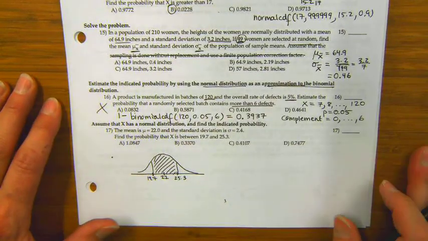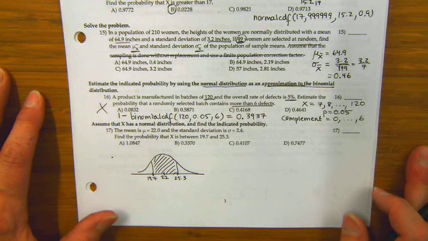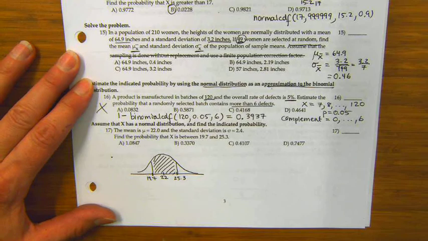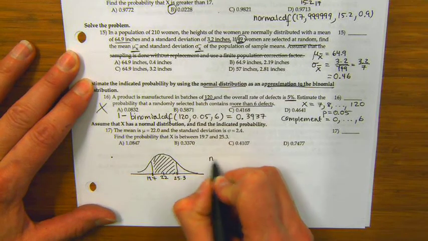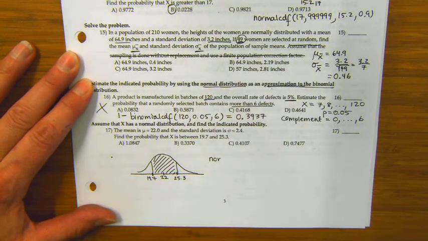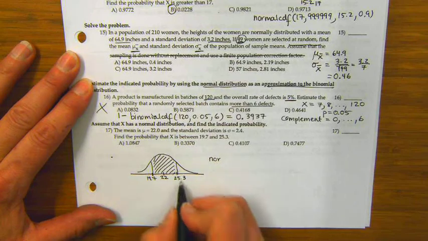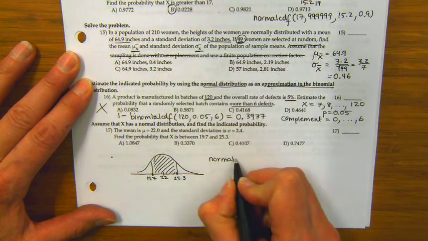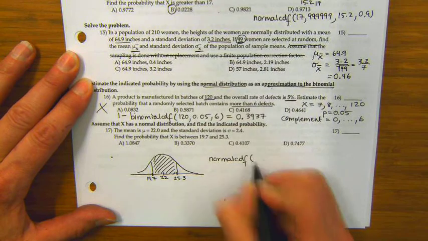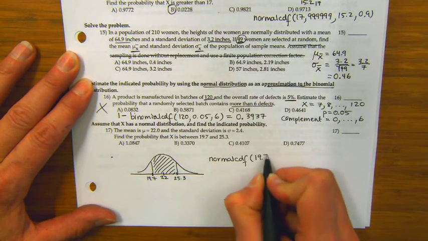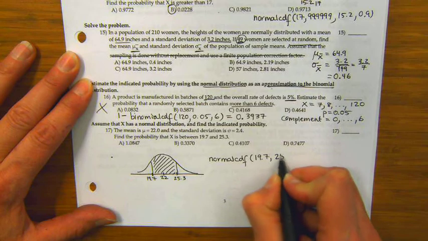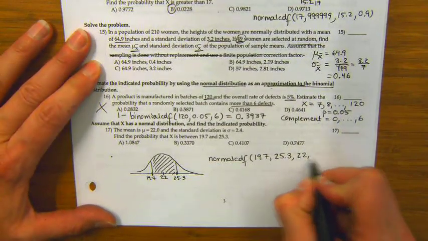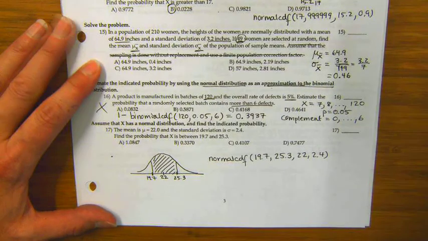This is the easiest type of question for the normal distribution. Finding the area between two x values, we simply use the 19.7 as our lower value, the 25.3 as our upper value, and we're going to use the normal CDF, starting at 19.7, going up to 25.3, with a mean of 22 and a standard deviation of 2.4.